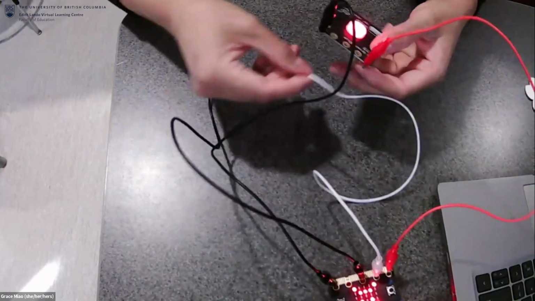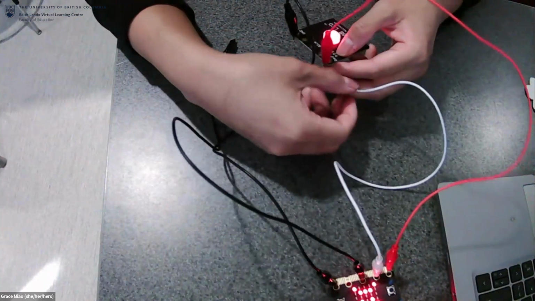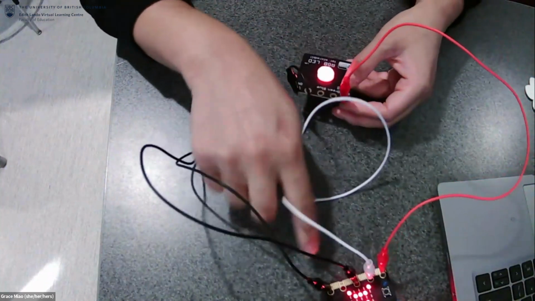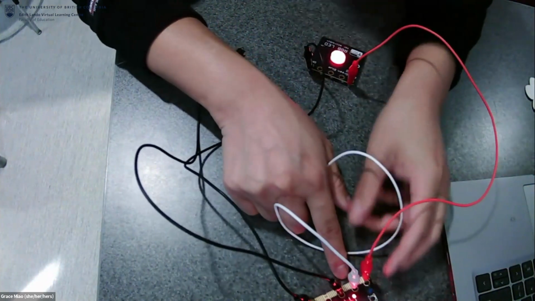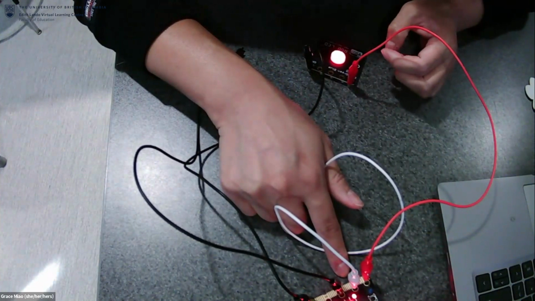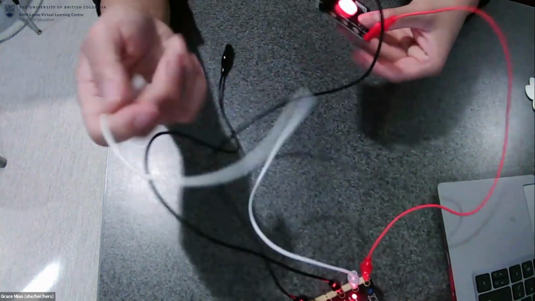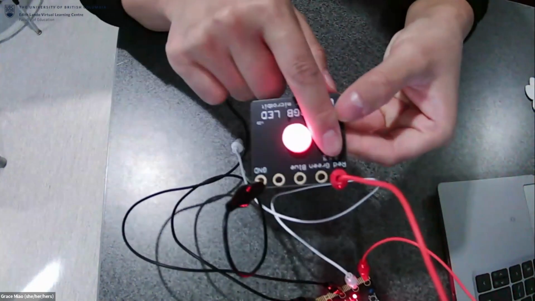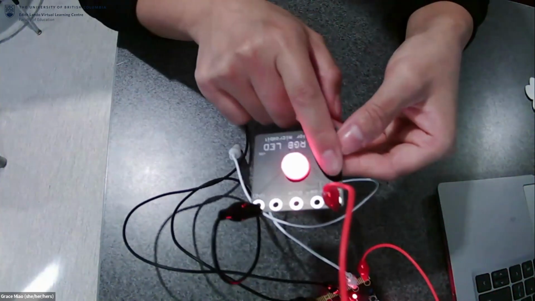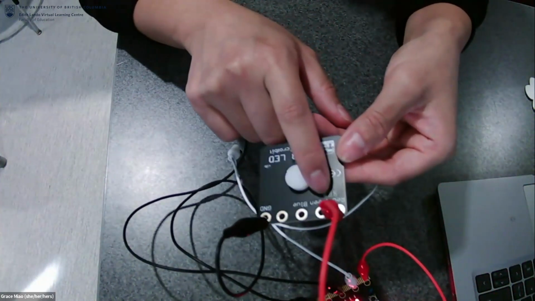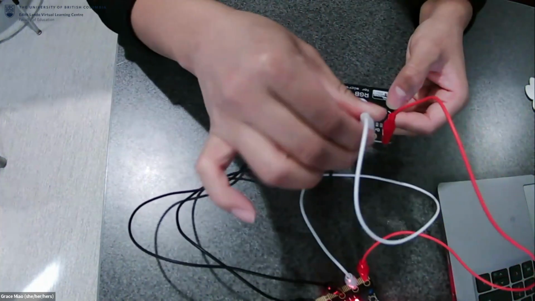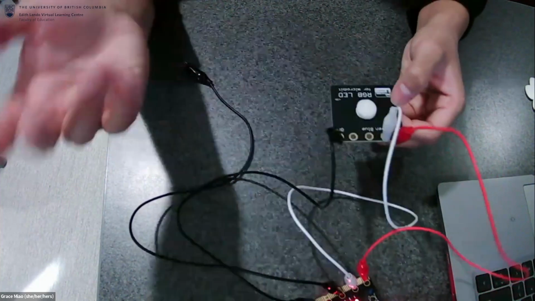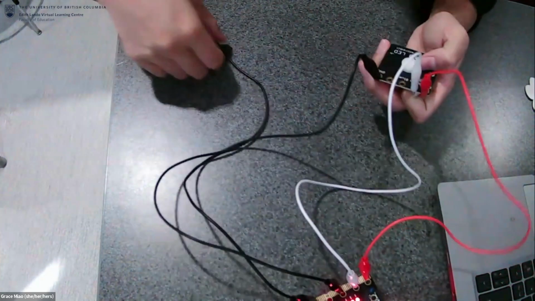Then our next pin that I have plugged in right here is pin 1. And pin 1 for us is making the color green. As you can see on the RGB LED light, it says red, green, blue. So we're going to connect the white one to the green, or pin 1 to green. And then the last one here is our pin 2.